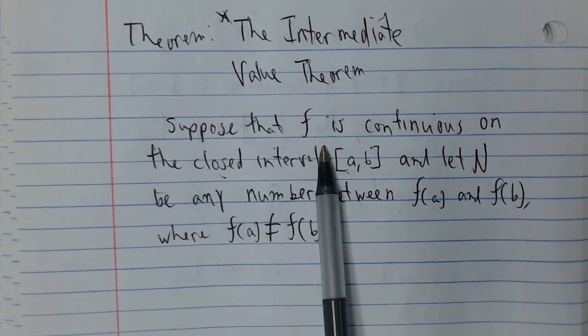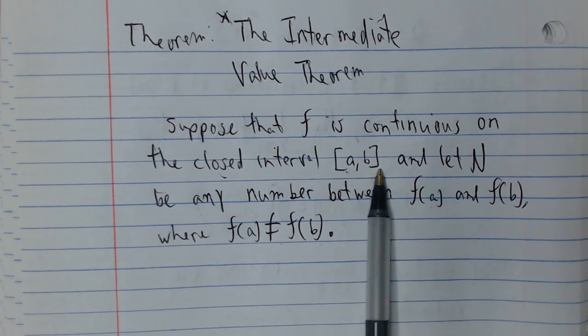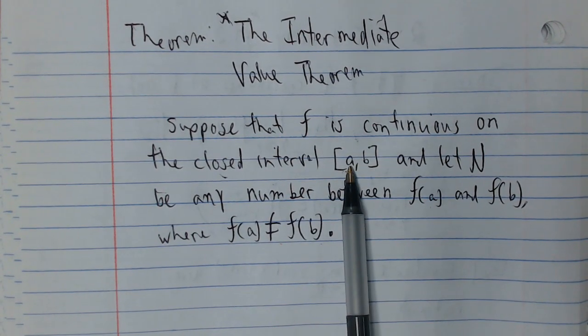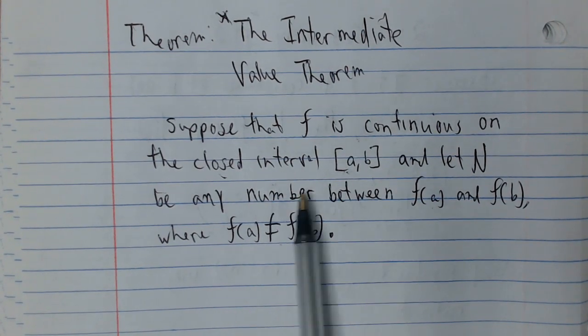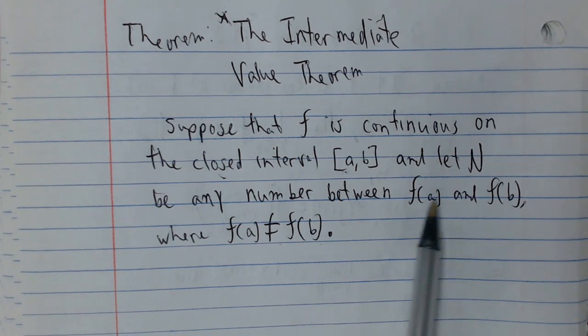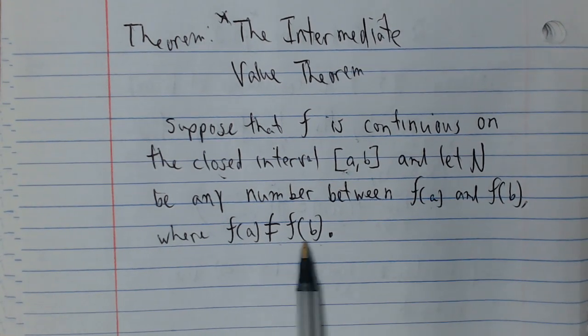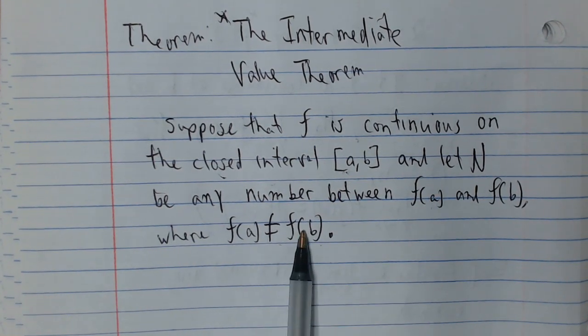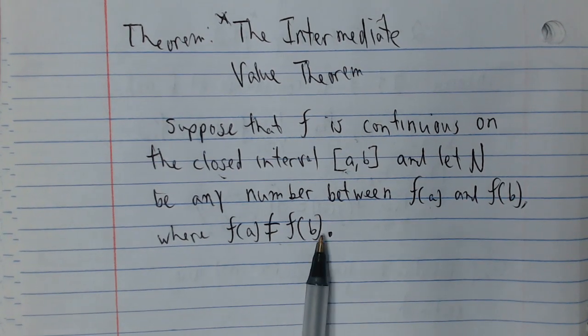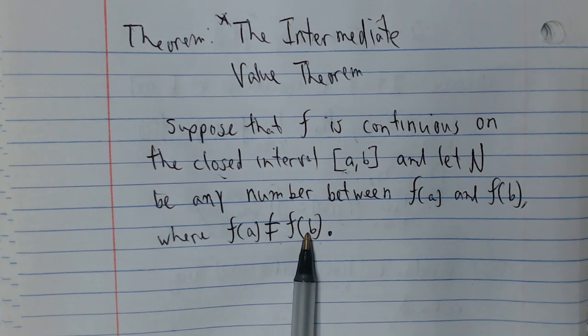First step, you need to show that f is continuous on a closed interval. Whatever your interval may be, it needs to be continuous on the closed interval, not open, okay? And then what you do is you check the y value at A and the y value at B. And then you need to make sure that the y values of A and B are not the same, okay?